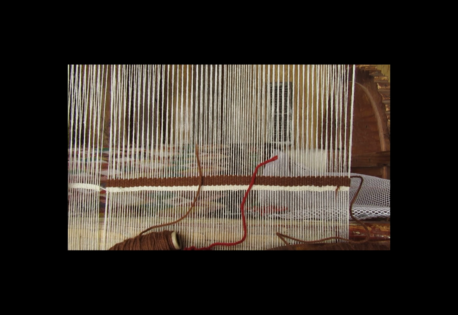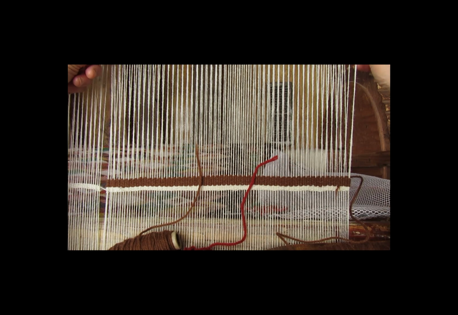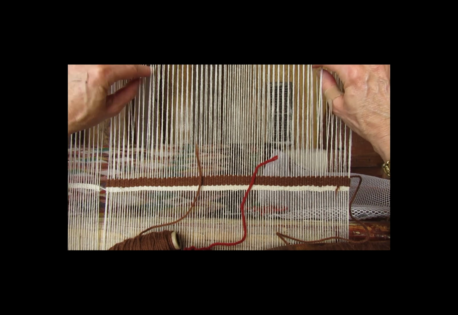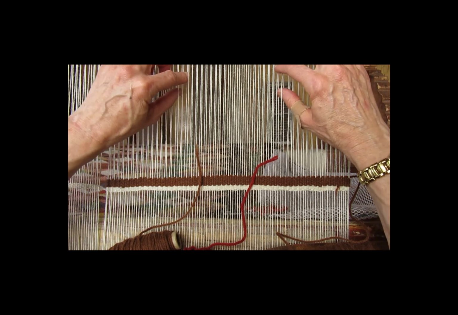Okay, so what I'm going to do now is to count in 16 top of the shed threads. So I'm going to do that by counting in from the edge, 2, 4, 6, 8, 10, 12, 14, 16.